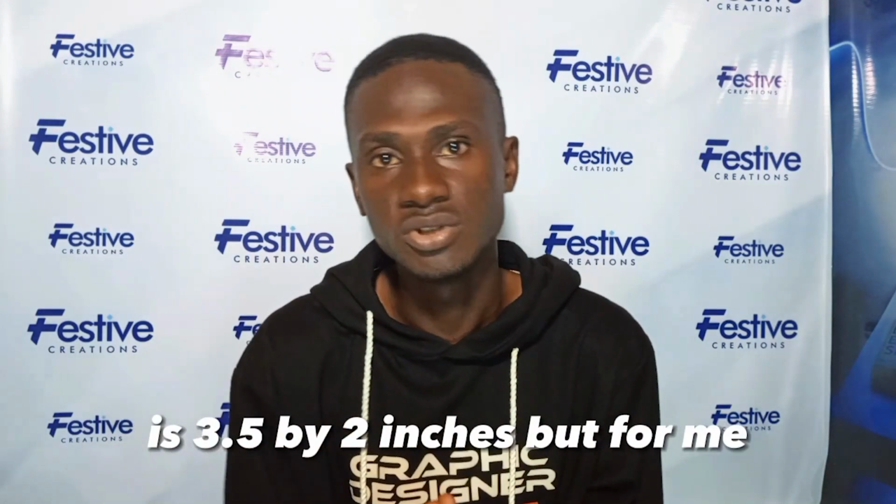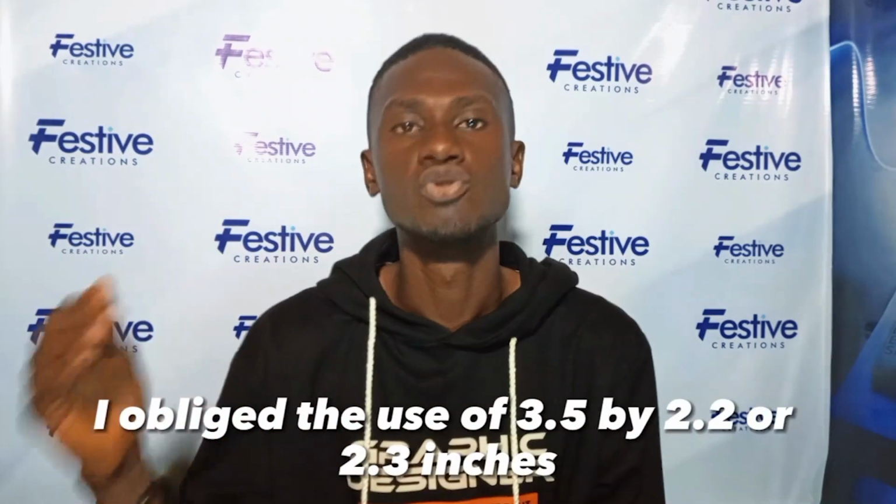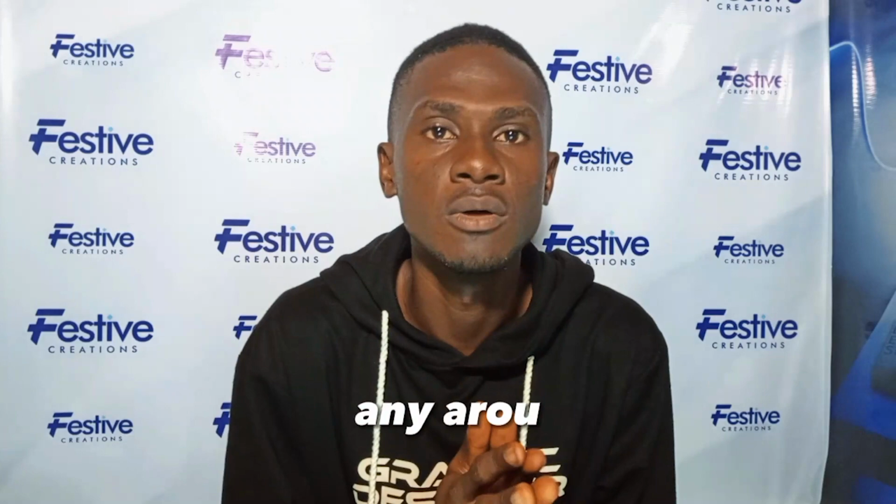Now, it is important for you to take note of the size of a business card. It's very important because without getting the appropriate size, you cannot get a very good business card designed. The standard size in the industry for a business card is 3.5 by 2 inches. But for me, I recommend the use of 3.5 by 2.2 or 2.3 inches. So any size around these numbers is good to go.